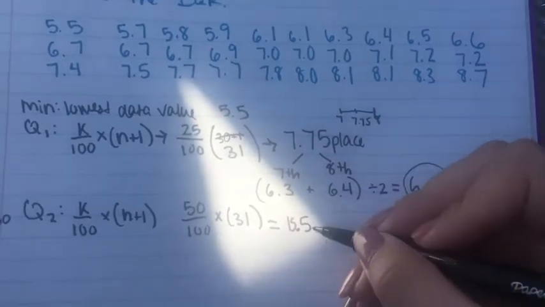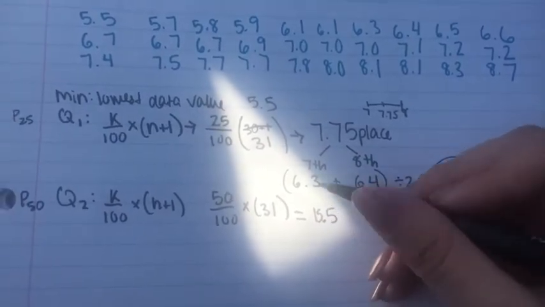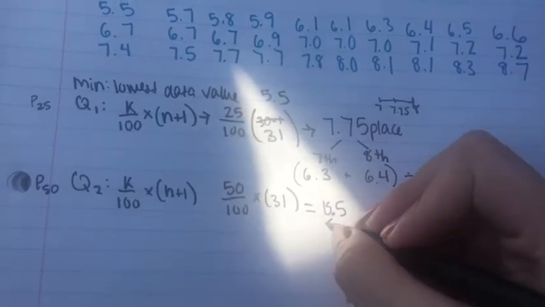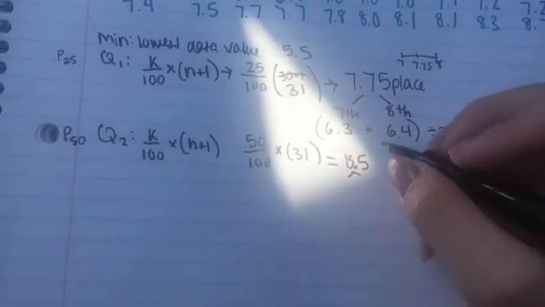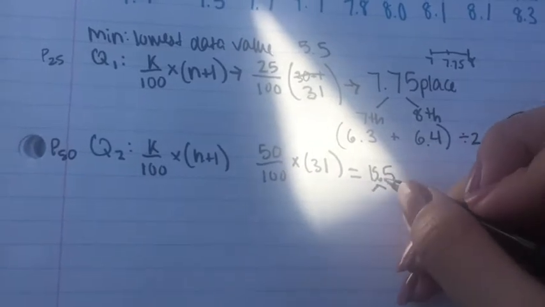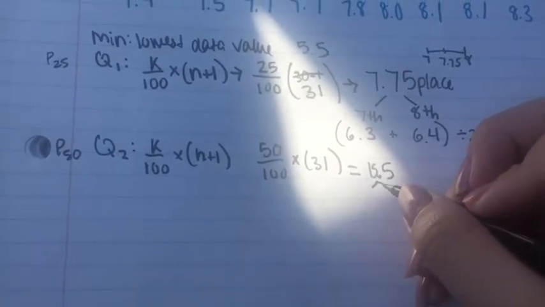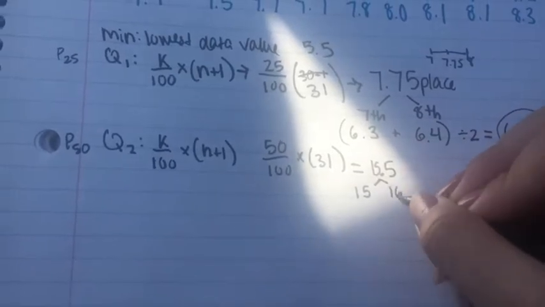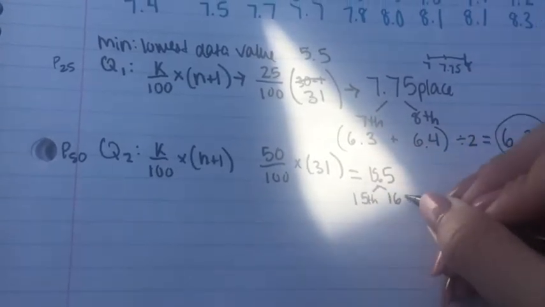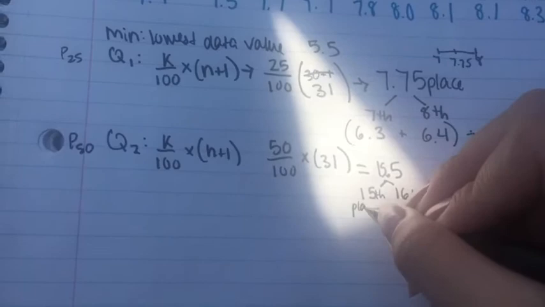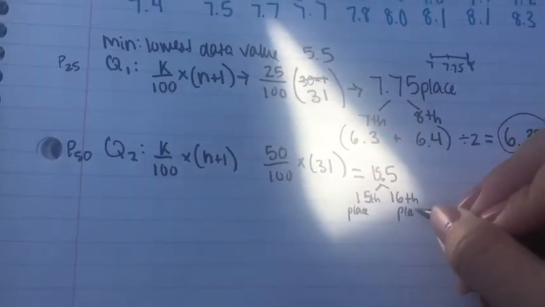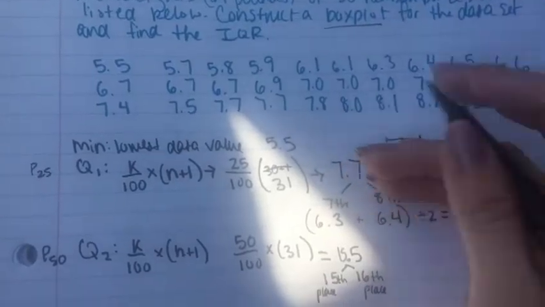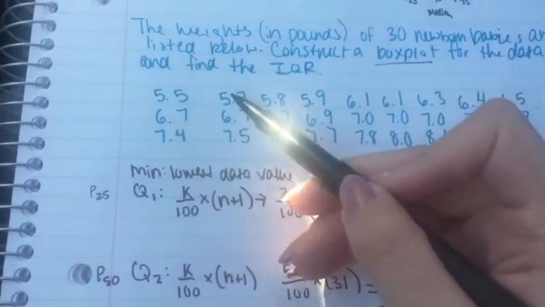And remember how this should only work with whole numbers, but if it's a decimal, it can work too. You just have to find the two whole numbers that it's in between. So if I look at this on a number line, 15.5 is between 15 and 16th. But remember how these are still placeholders. So now I'm going to count to the 15th and the 16th place and replace it with the numbers here. So 1, 2, 3.